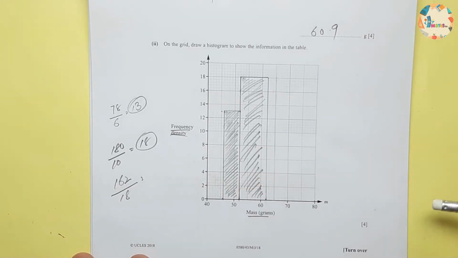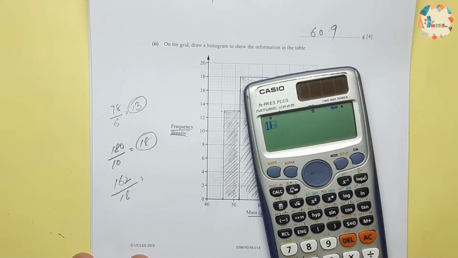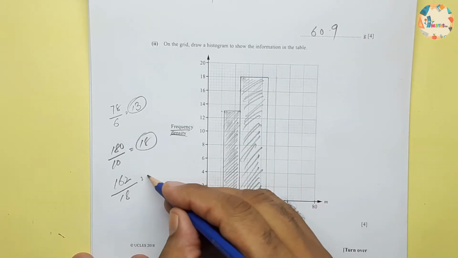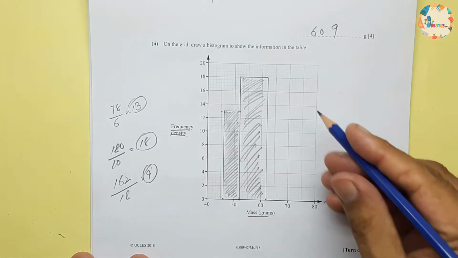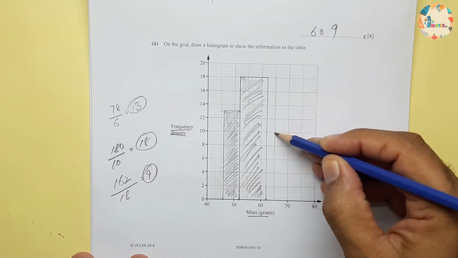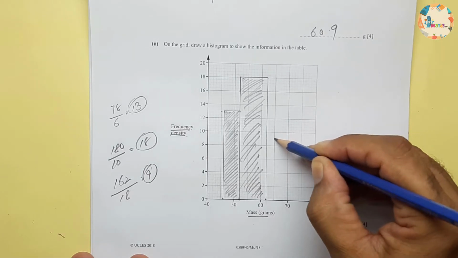So this will be divided by 18. So 162 divided by 18 will be equal to 9. So the height of the third bar will be 9. 9 will be in the middle of this and 10.